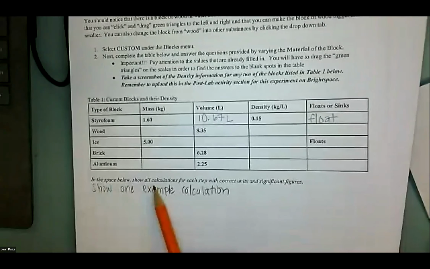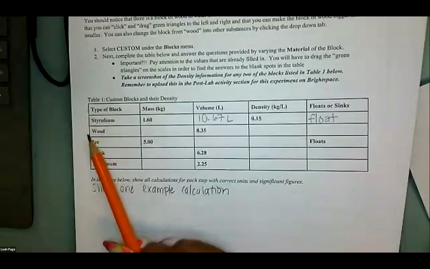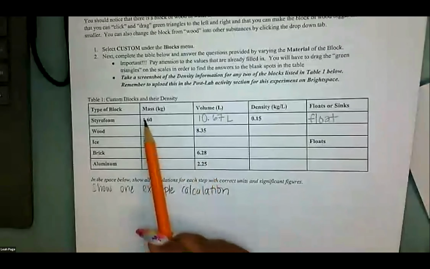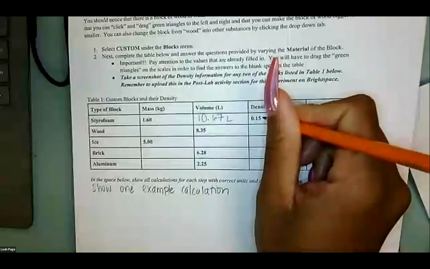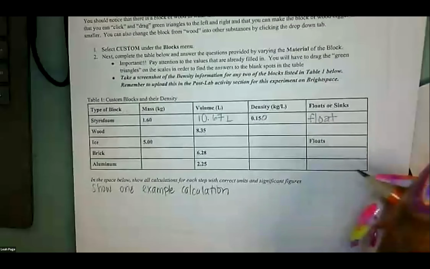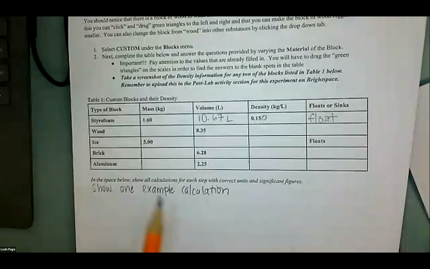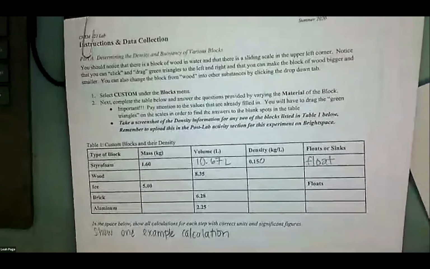Now down here it says in the space, show all calculations for each step. I don't need to see every calculation, guys. One example calculation, for instance, the styrofoam or the wood, that says mass divided by volume gives me this. In reality, this should say 0.150 kilograms per liter because we need 3 sig figs and this is 4 sig figs. Remember, we're dividing the two, and we want to keep up with our sig figs. So showing one calculation, I'm satisfied. And then after you fill out this table, we go to the next table.